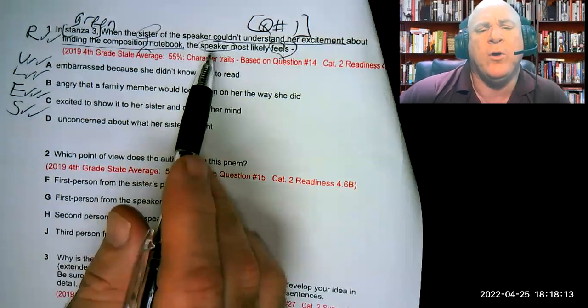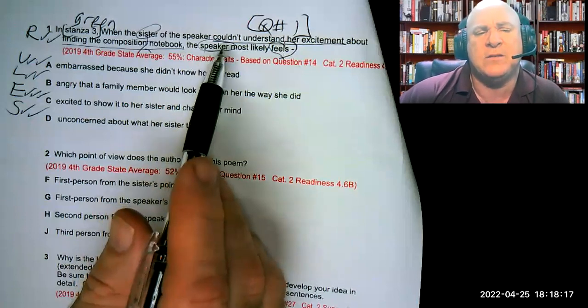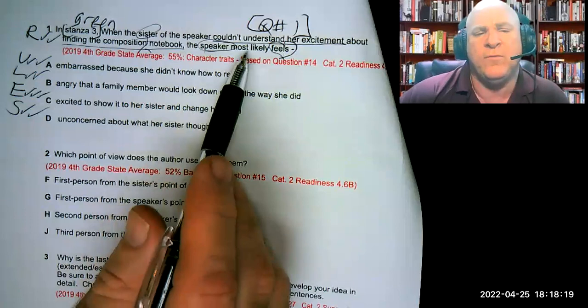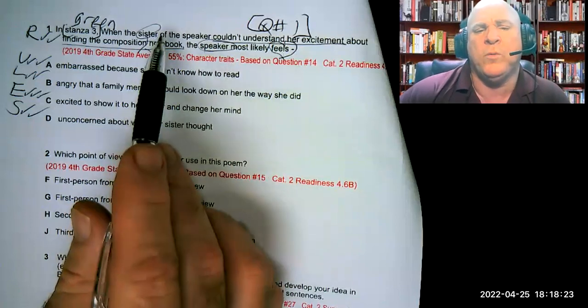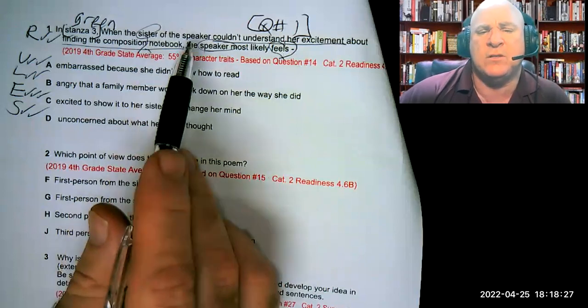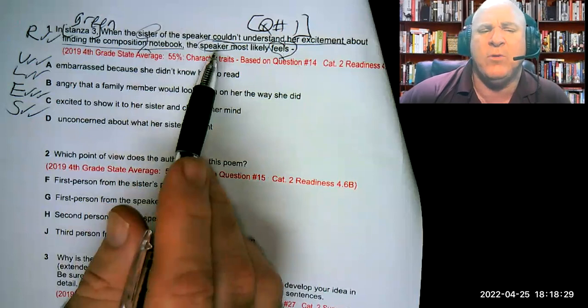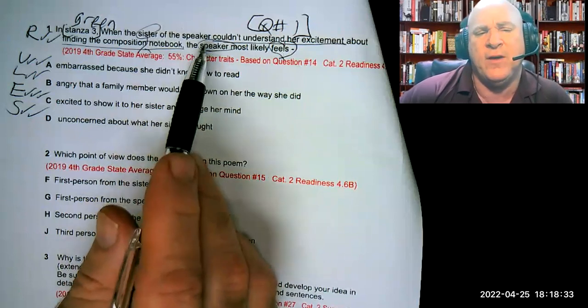I want to know how the speaker feels, not the sister of the speaker. So if the sister is the action, what we want to know is the reaction. If the sister is the cause, I don't understand why you're so excited about finding a composition notebook, what we're looking for is the effect.